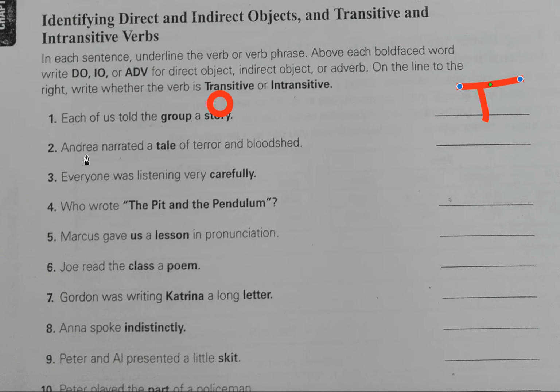Next one. Andrea narrated a tale of terror and bloodshed. So here our clue is that there's only one object. And we remember, in order to have an indirect object, we must also have a direct object. So already we have a good clue that this is going to be a direct object.